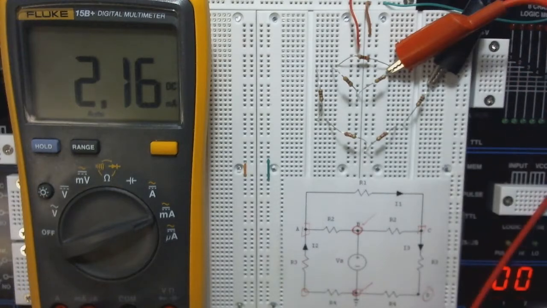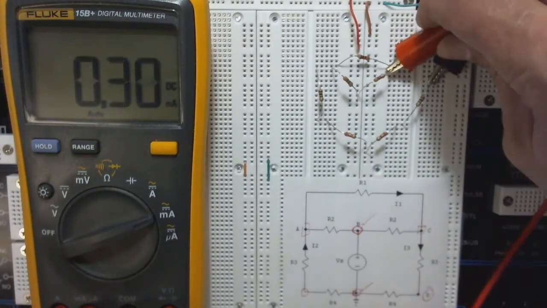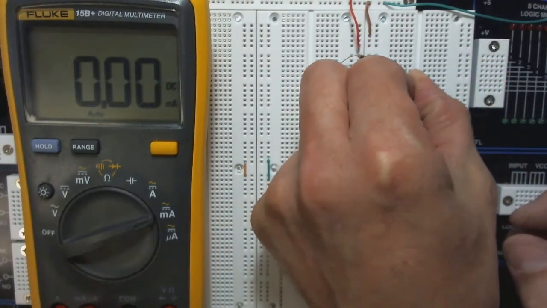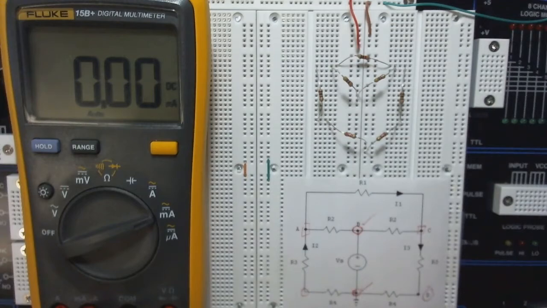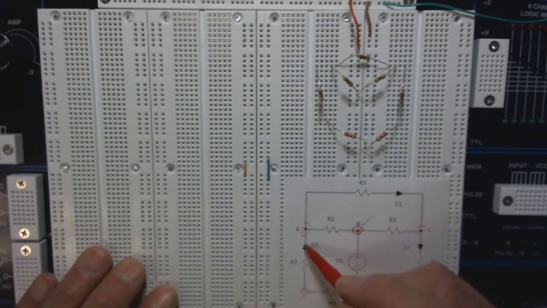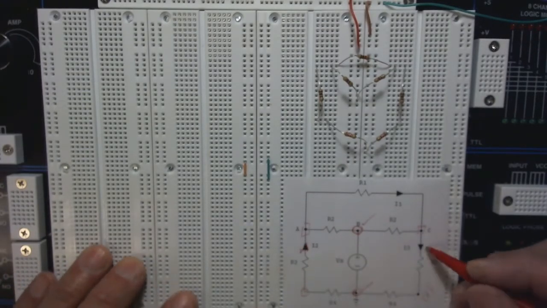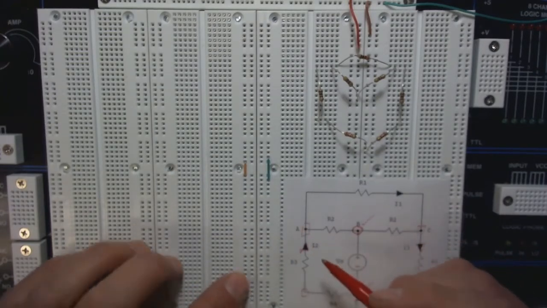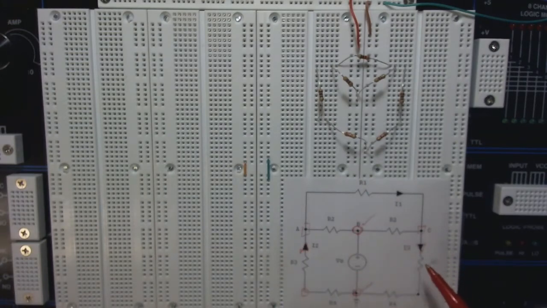Okay, well, let's see if we can get that accounted for. I think I've got that put back correctly. So if I look here, I've got this current that is going this way, and I've got this current that's going this way. So I measured these the same, so I would expect one to be different.